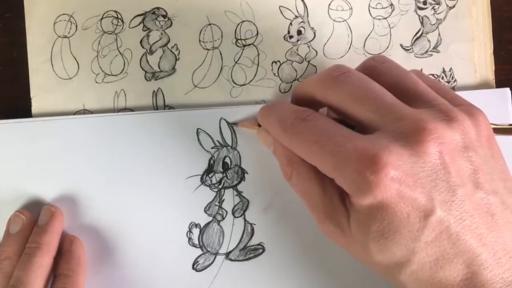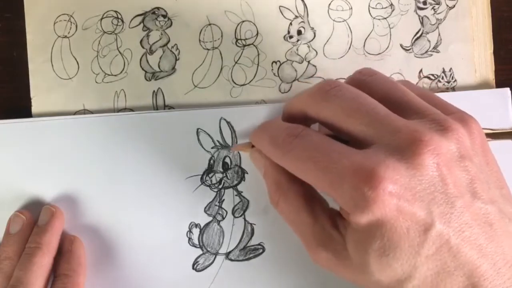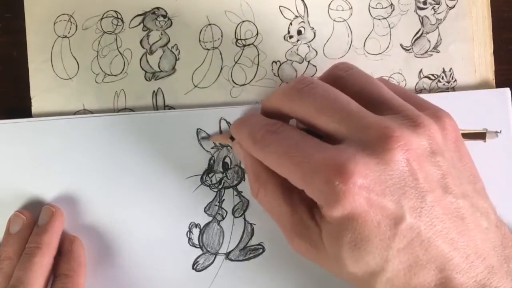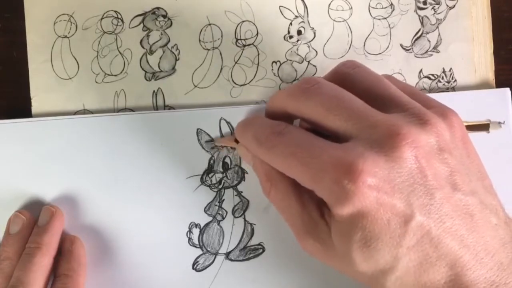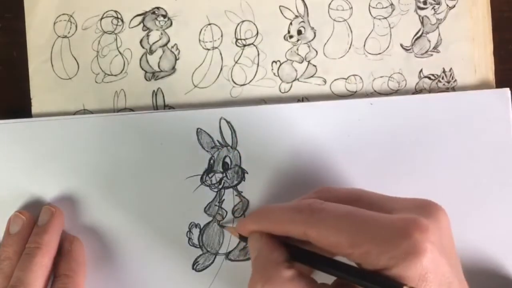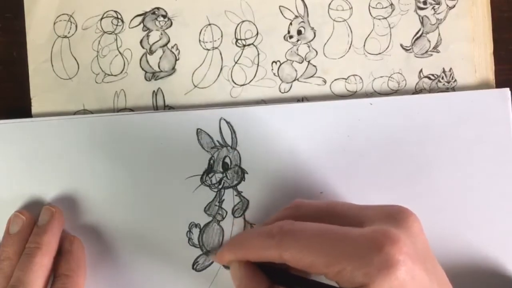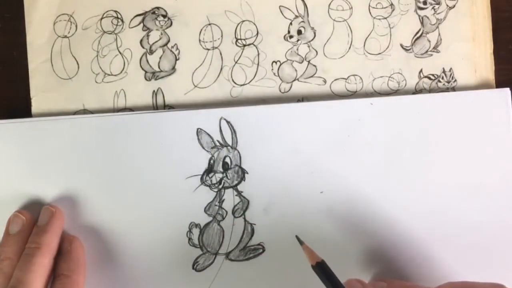You can of course do this in Procreate if you want, or draw it in Photoshop, or just do it on paper, because you always have a pencil and paper. And I'm just drawing this on print paper.